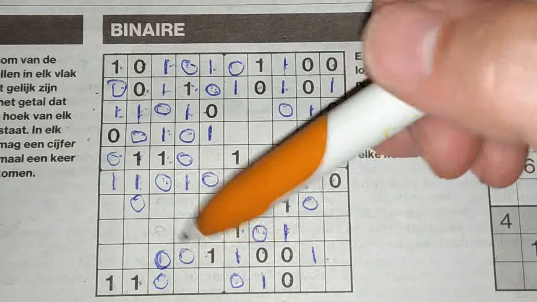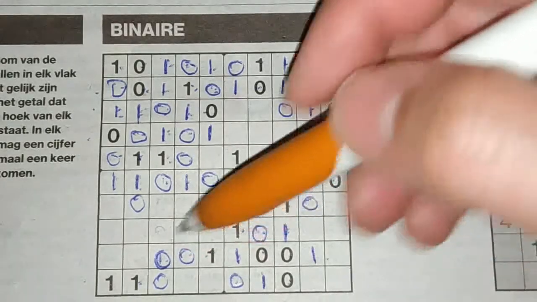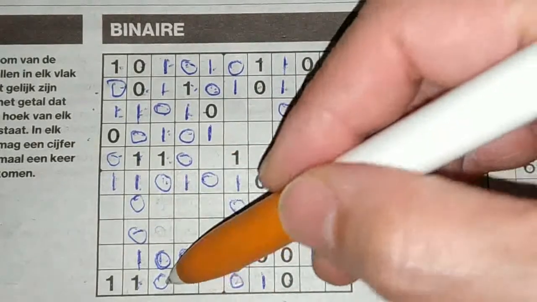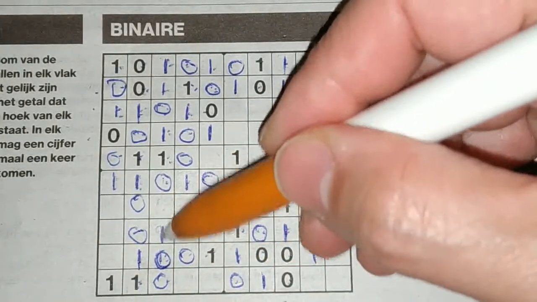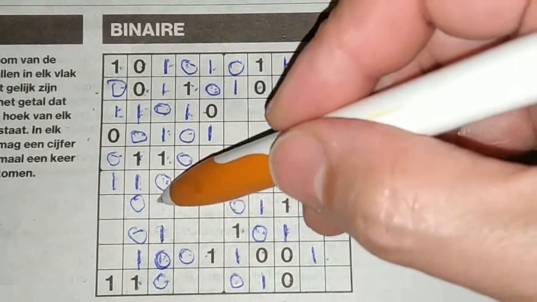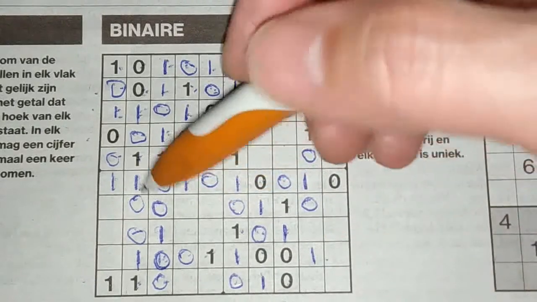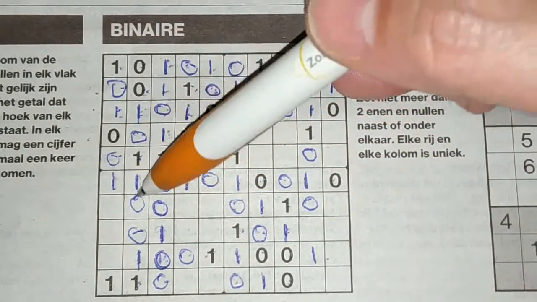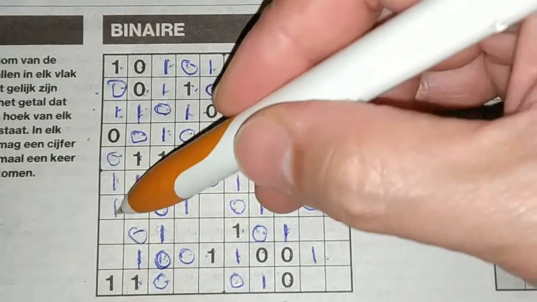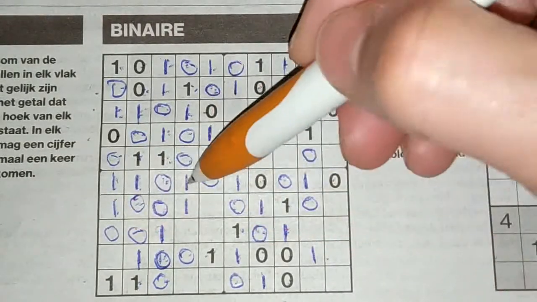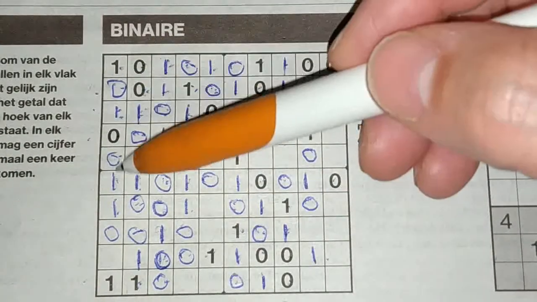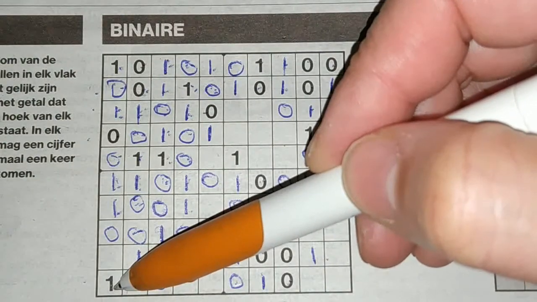So we have double O, here and 1, there and 1. Double 1, here and O, there and O. Double O, here and 1, there and 1. 1, 2, 3, 4. And this is number 5, the fifth and the last one in the column. Double O, here one, then one, double one, here O, then O, double one, here O, then O. 1, 2, 3, 4, 5 ones. So the rest are O's.